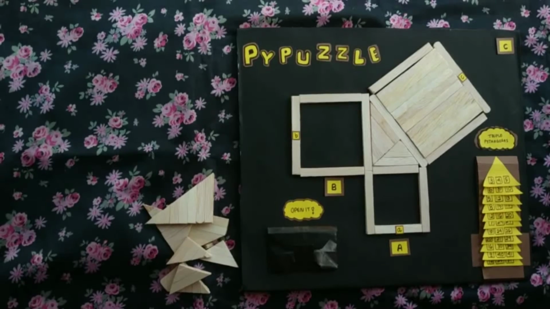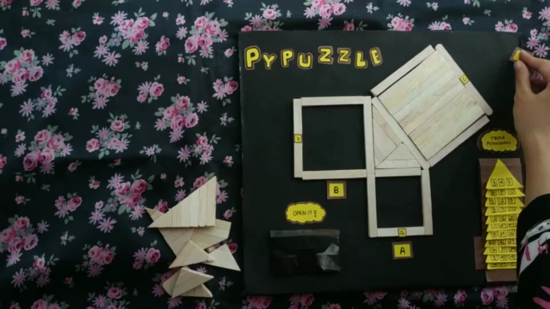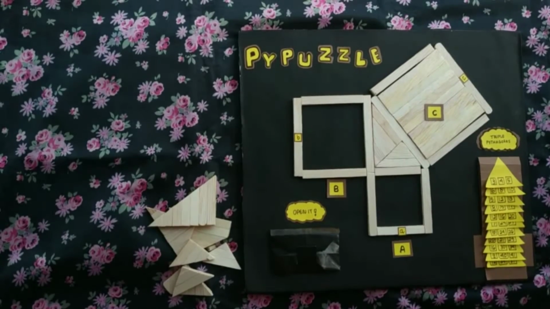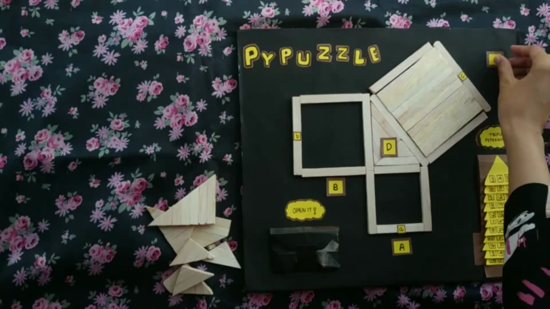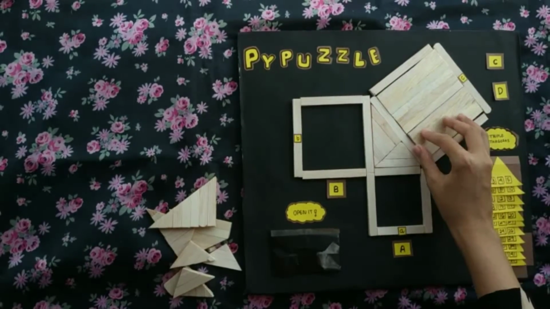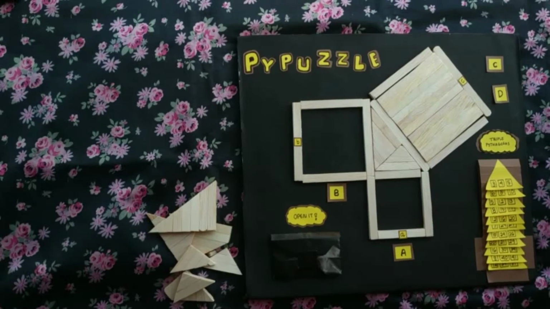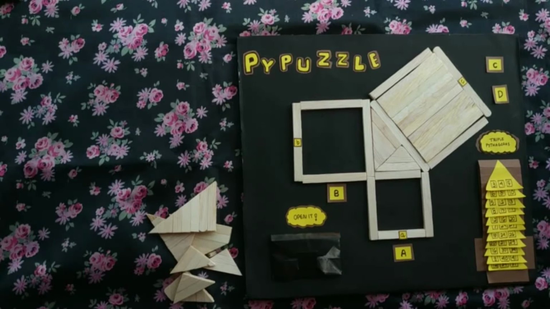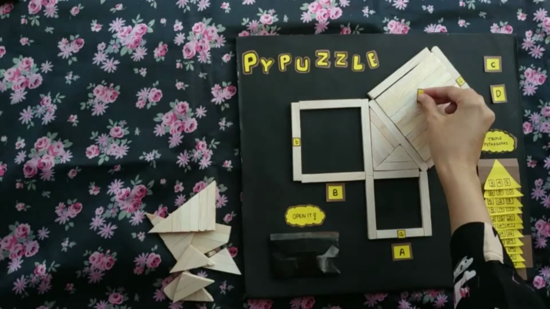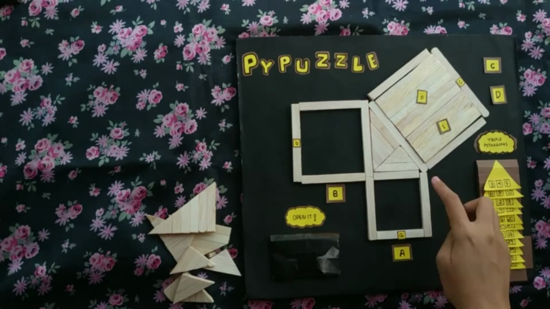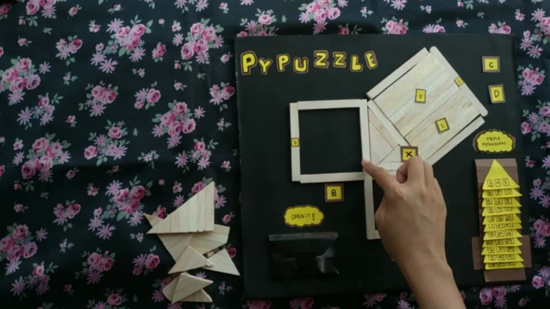Another way to prove Pythagoras theorem using this mathematical manipulative media P-Puzzle is we can observe this is C and this is D. Since it is made like this, our students can prove Pythagoras theorem by using the Euclid scheme. We can make this as I, and this as 2I, and this as X. We know that this is A and this is B.